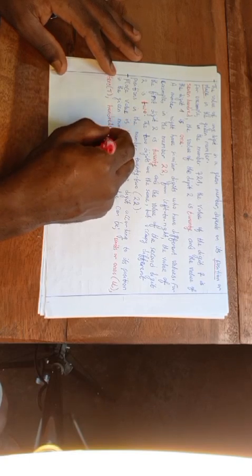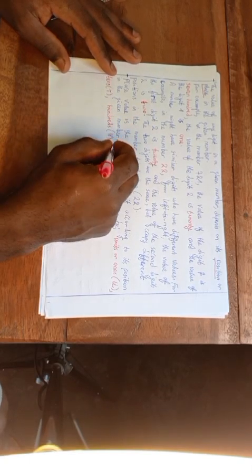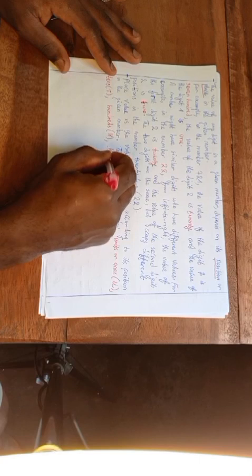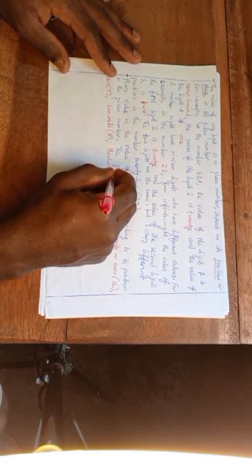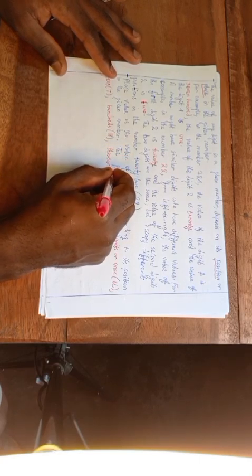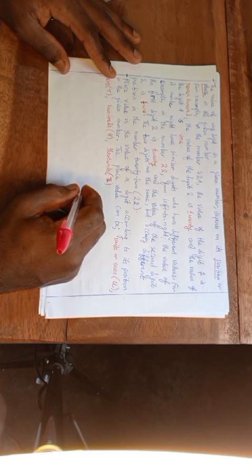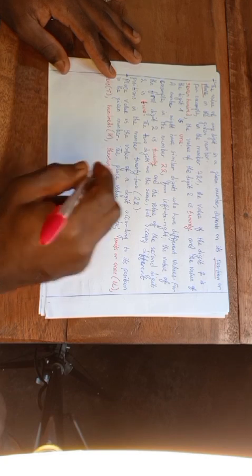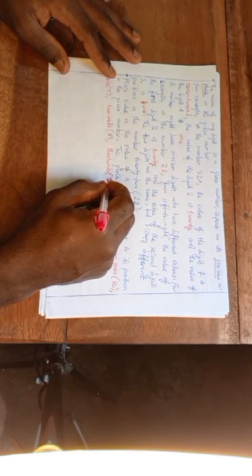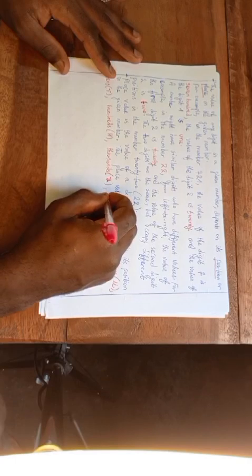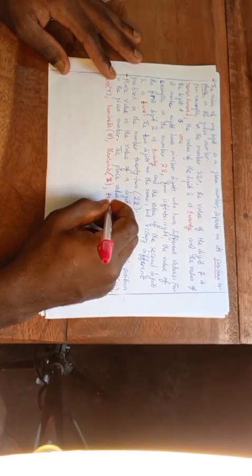Tens, with an S, denoted by using the letter capital T. Hundreds denoted by using the letter capital H. Thousands, with an S, denoted by using the letters capital T and lowercase h.